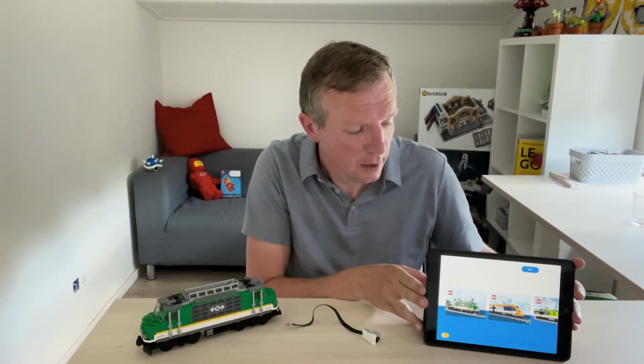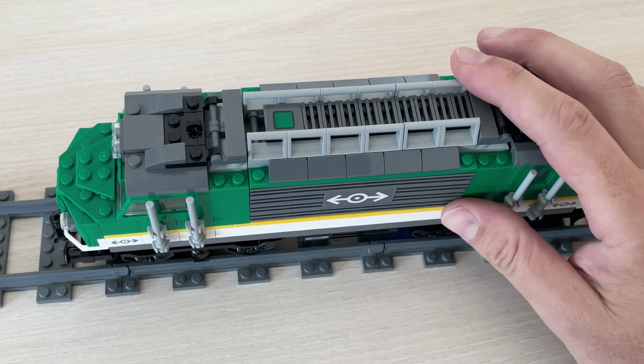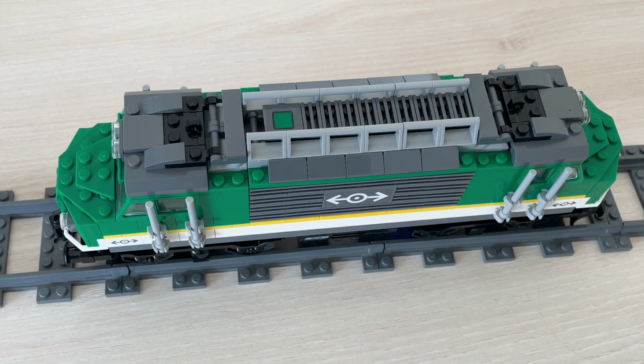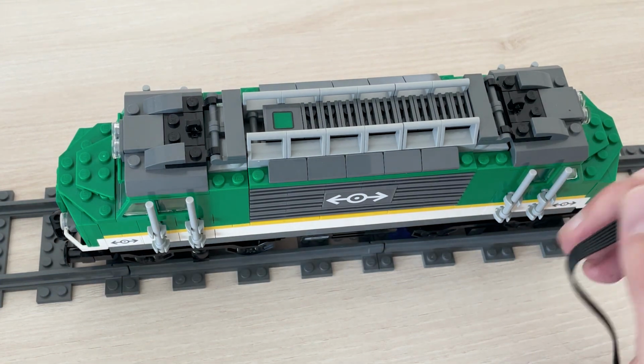Third, you need a tablet with the Lego Powered Up software in there. So I've got an iPad and the app is available from the App Store. Now the first thing you want to do is change this train so that it fits the color sensor. What this color sensor does is the following.